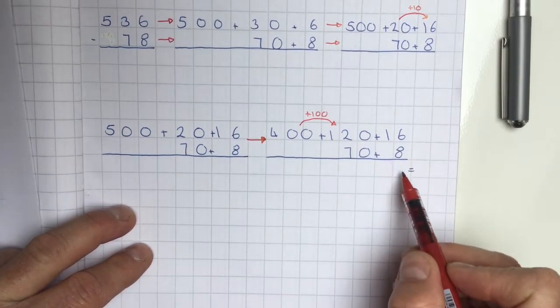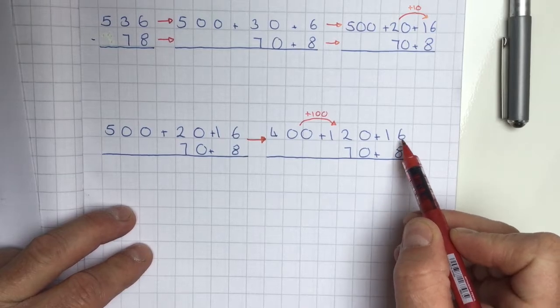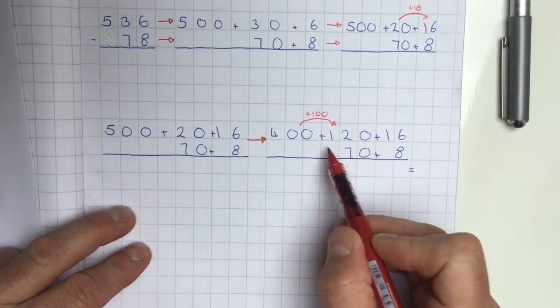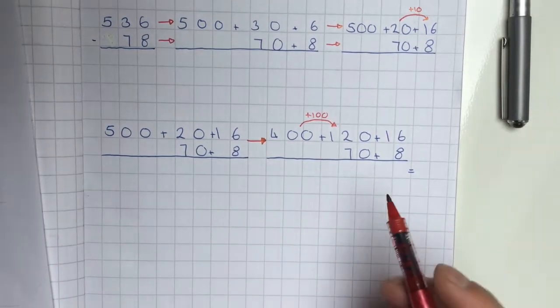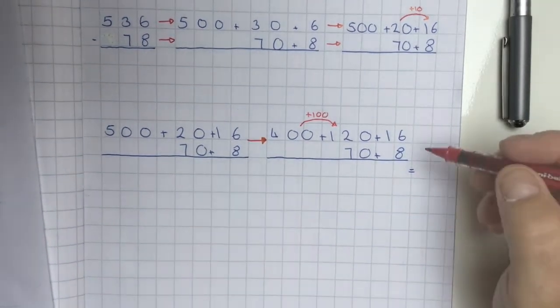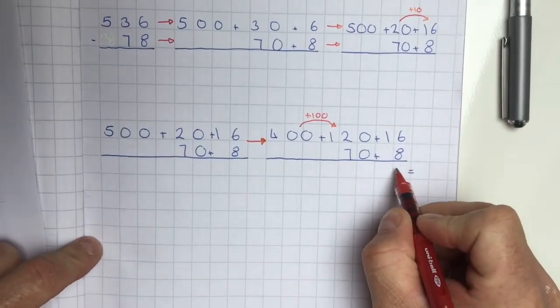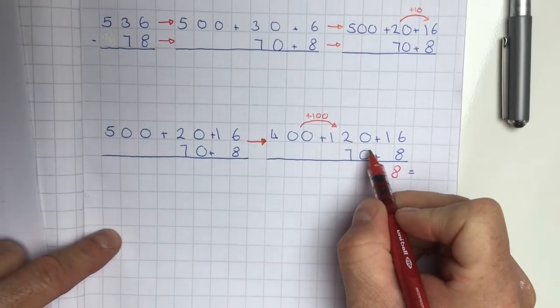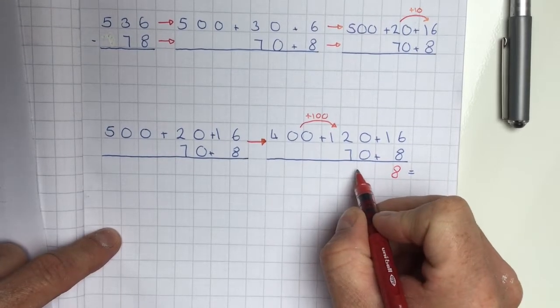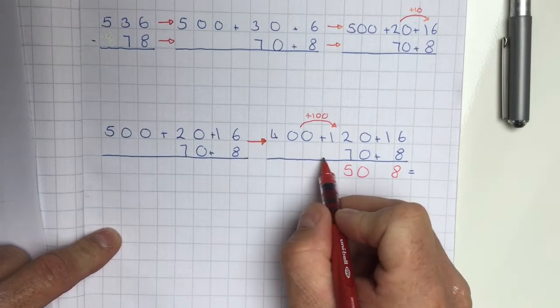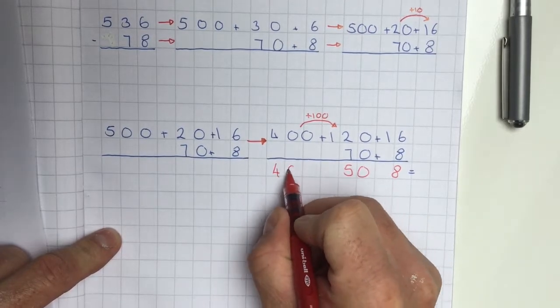You definitely can do this. Let's just check, is there more on top every time? 16 take away 8, 120 take away 70, 400 take away nothing. We are good to go. So complete this calculation. 16 take away 8 is 8, 120 take away 70 is 50, 400 take away nothing is 400.